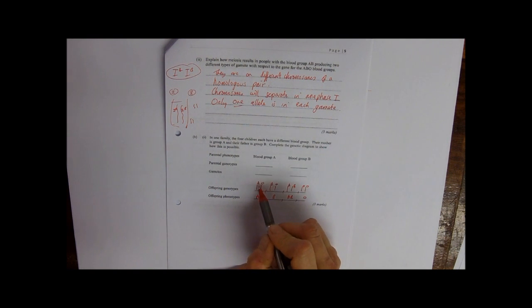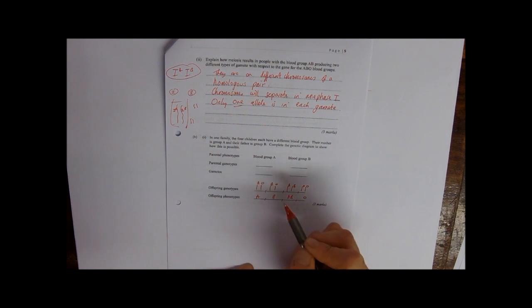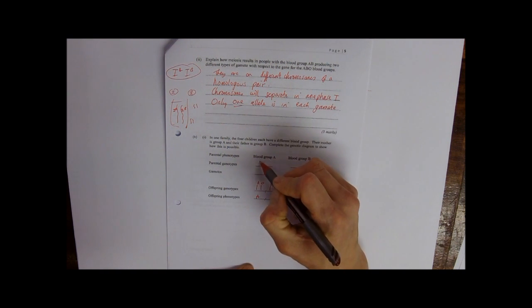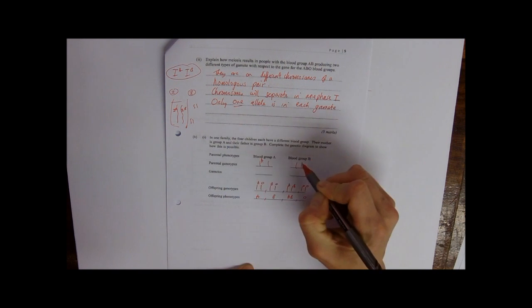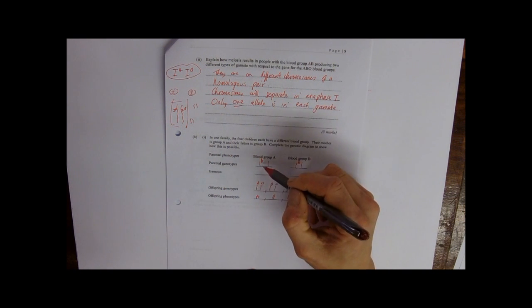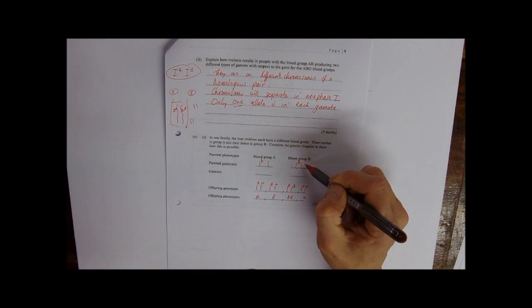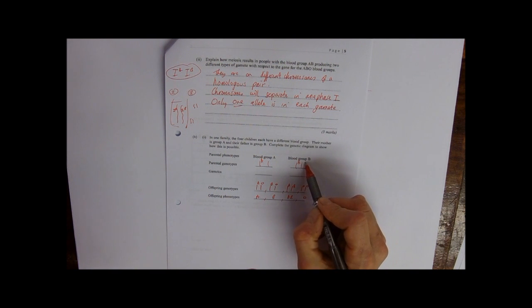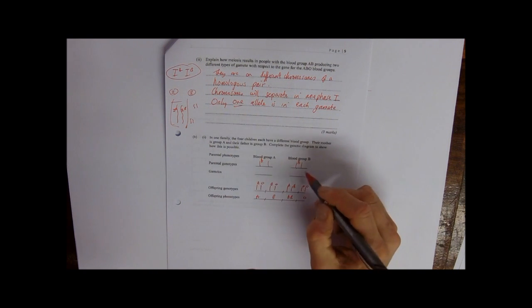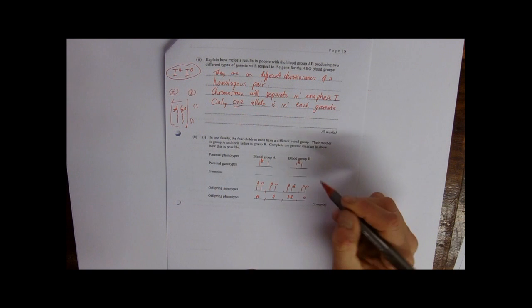They could be here, they could be AA. But now we need to go, why can't it be AA there? Well, the answer is we get one of these from mom, one of these from dad. So the parents here, blood group A, so the parental genotypes, it's going to be A there, and that's going to be B there. Well, can this parent give an A over here?